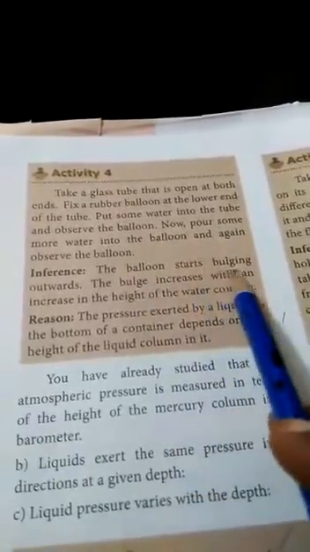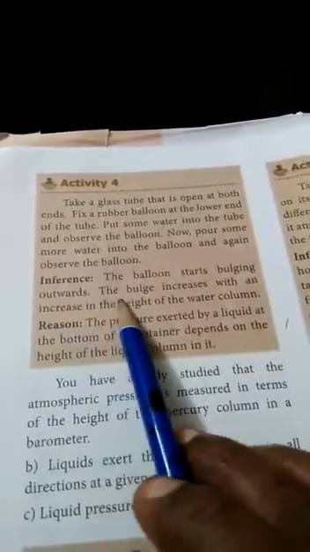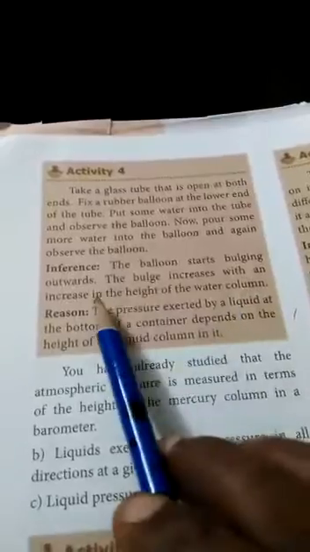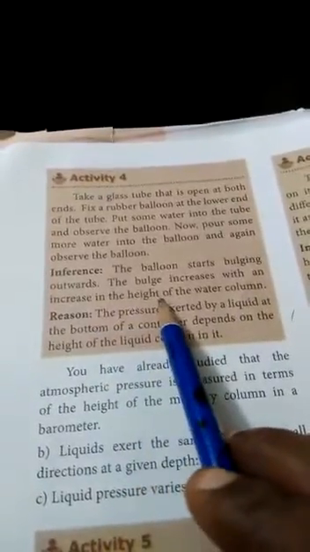The balloon starts bulging outwards. The bulge increases with an increase in the height of the water column. Reason: the pressure exerted by a liquid at the bottom of a container depends on the height of the liquid's column in it. This is an activity.